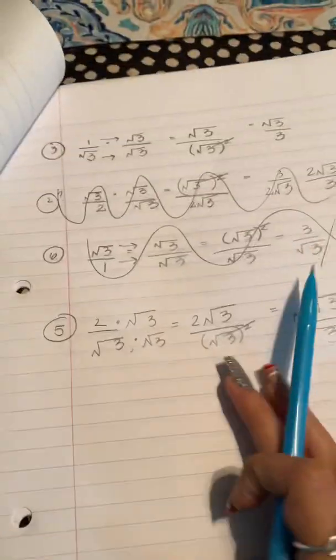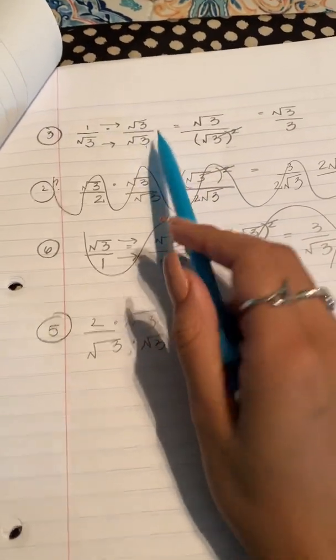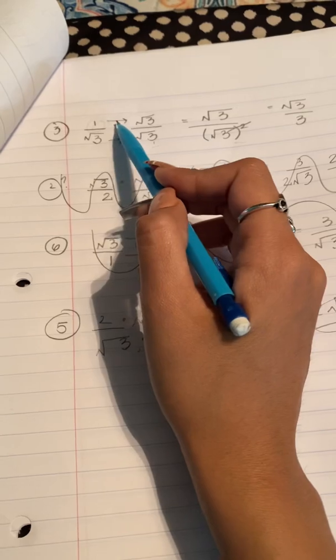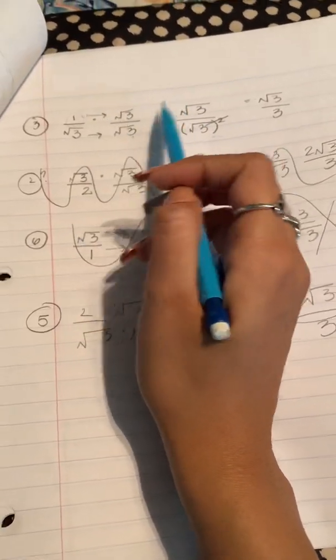You just have to get rid of the square root of 3 at the bottom, so you have to multiply it by square root of 3 when it's 1. When it's 1, it's easy: 1 times square root of 3 becomes square root of 3. Now if it's like a 2 or a 3, that's gonna change it up, like this one.